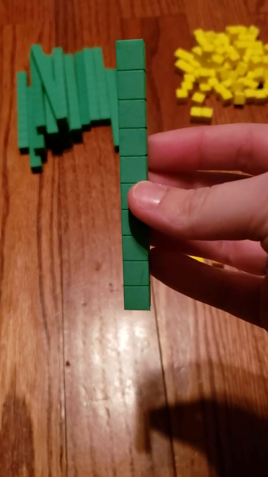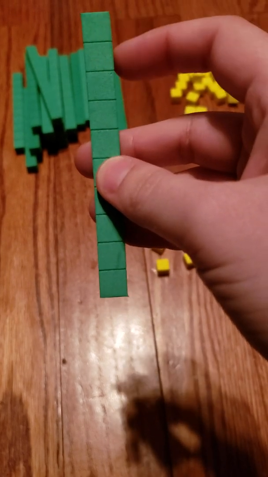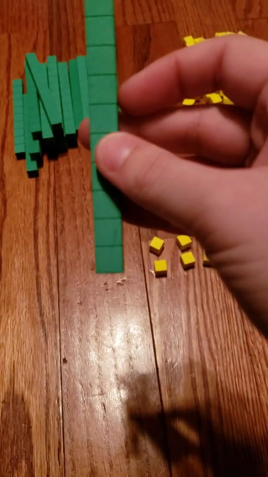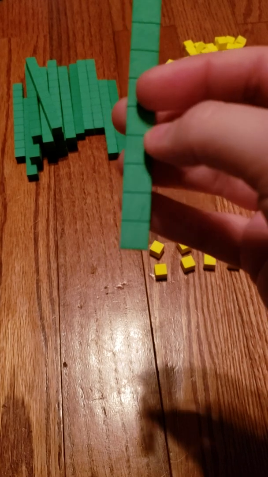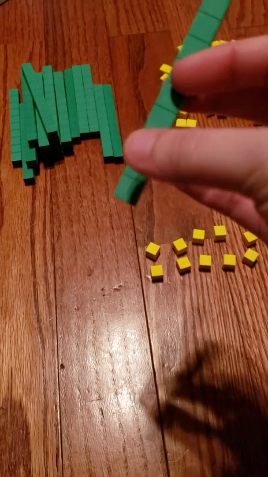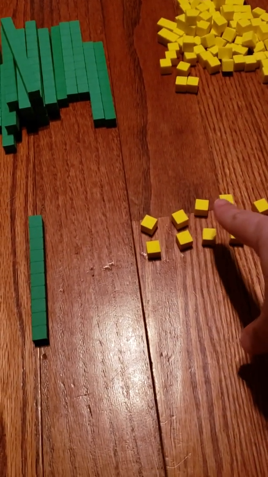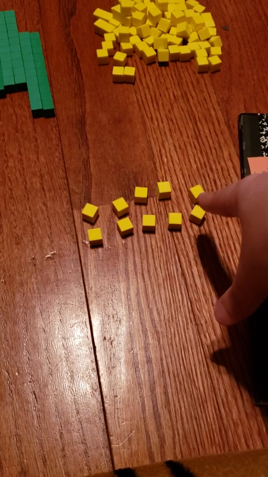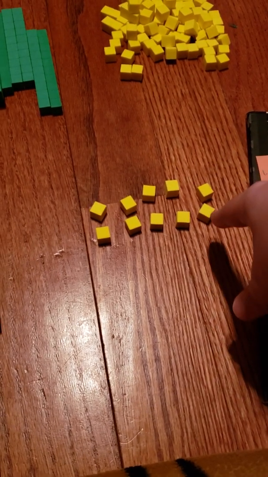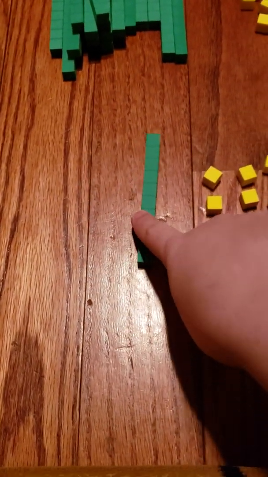Each long has 10 units. So 1, 2, 3, 4, 5, 6, 7, 8, 9, and 10. So that means that 10 units is equal to 1 long.